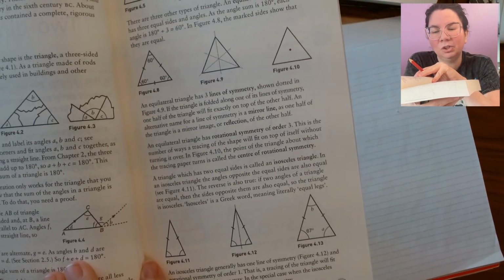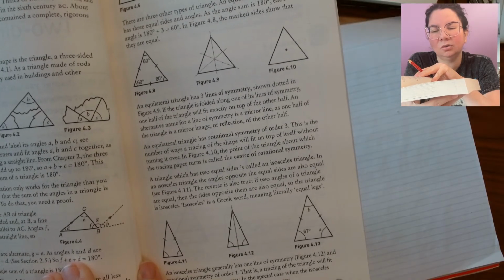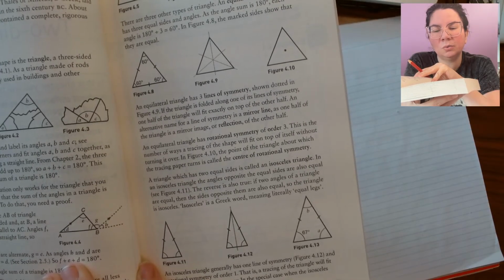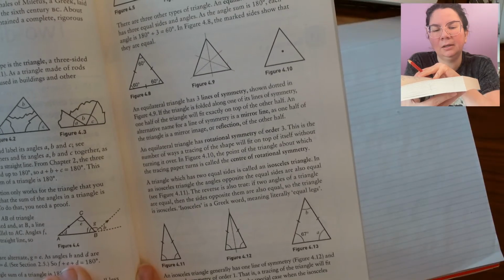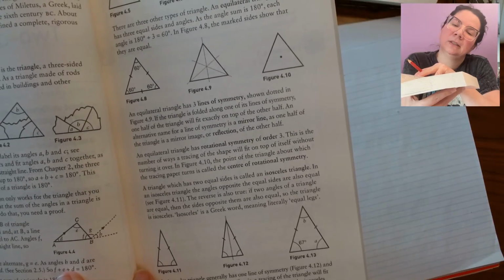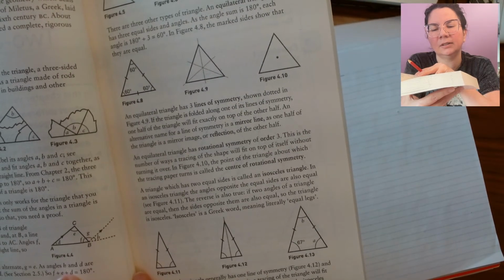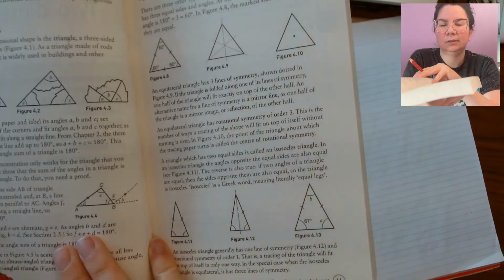A triangle which has two equal sides is called an isosceles triangle. In an isosceles triangle, the angles opposite the equal sides are also equal. The reverse is also true. If two angles of a triangle are equal, then the sides opposite them are also equal. So the triangle is isosceles. Isosceles is a Greek word meaning literally equal legs.